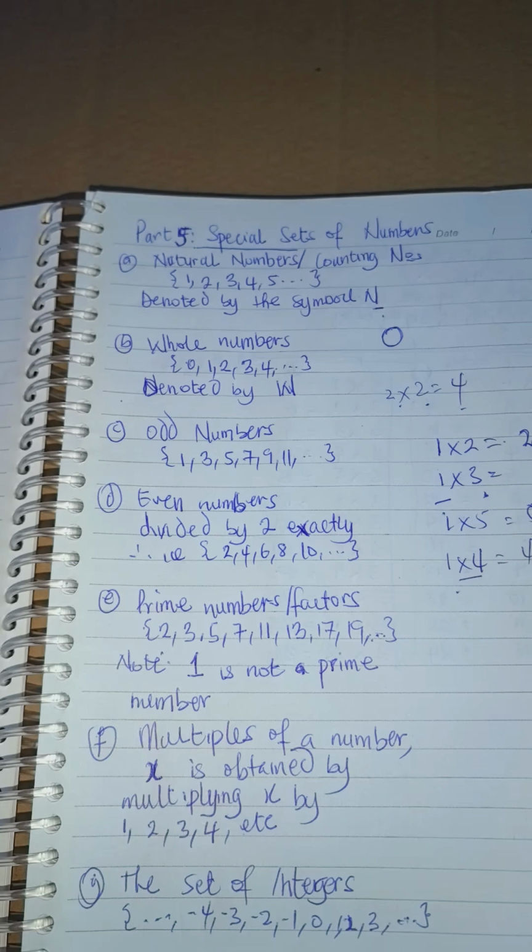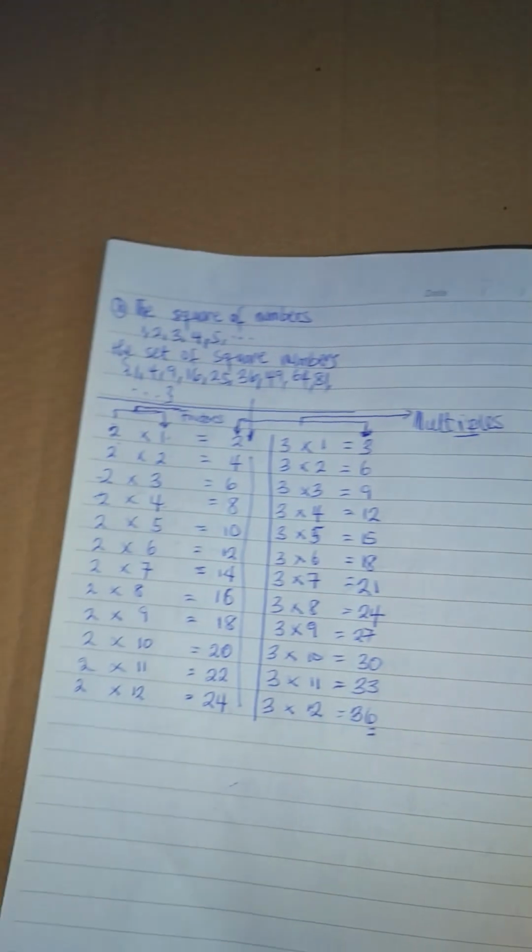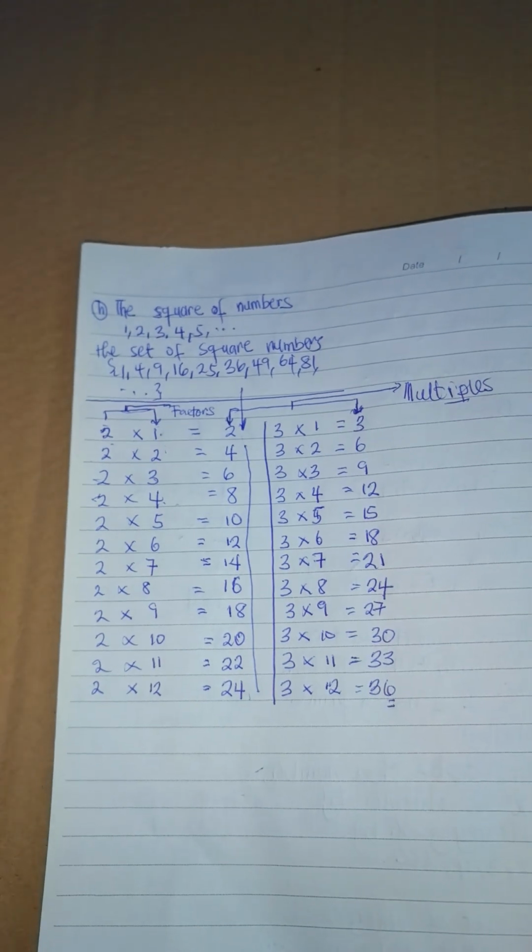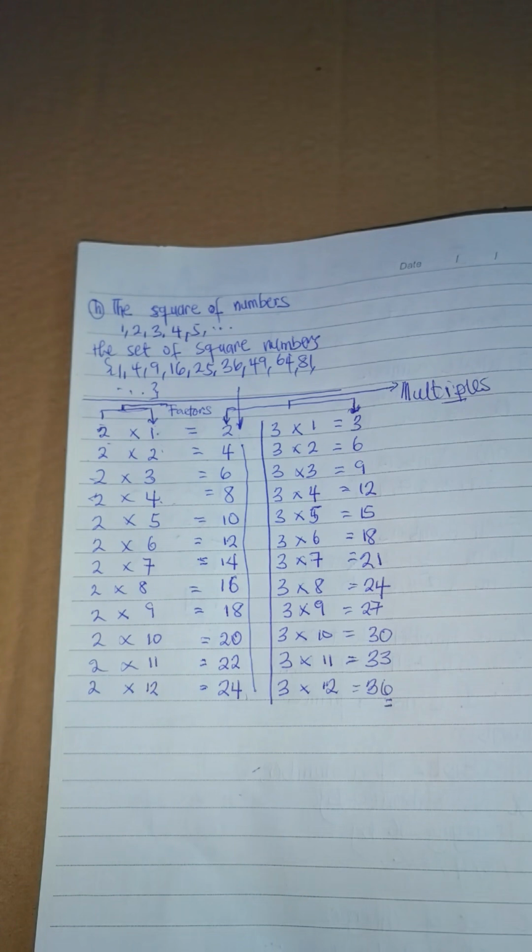Now let's move to prime numbers, or factors. The set of prime numbers is a set whose members are prime numbers, that is, each member has no other factors except itself and 1. Let me demonstrate this in an easy way. I know everybody knows this. In our elementary class, we were forced to learn the times table: 2 times 2, 3 times 3, 4 times 3, and so on and so forth.